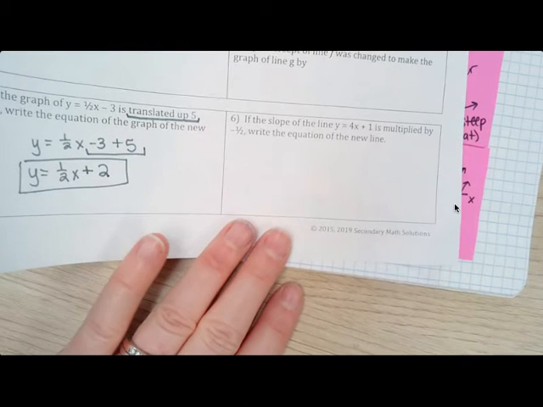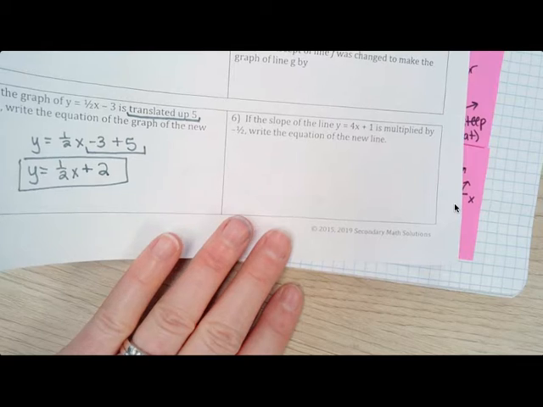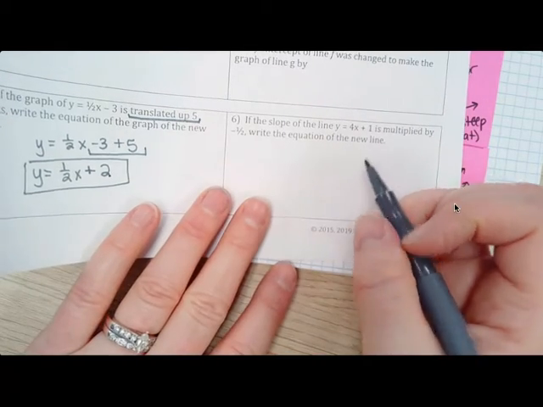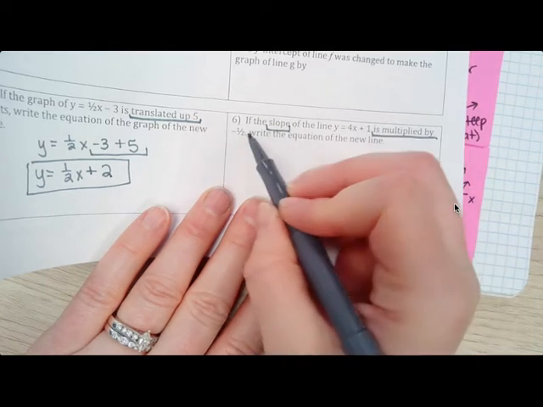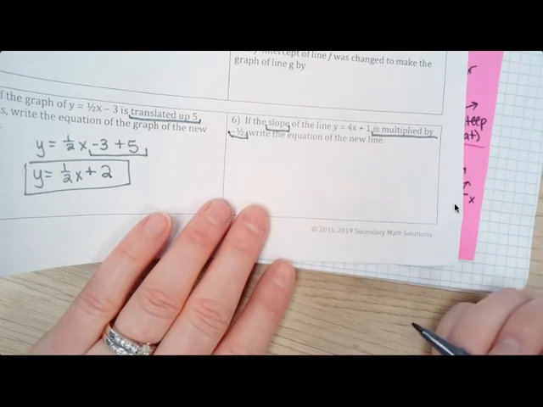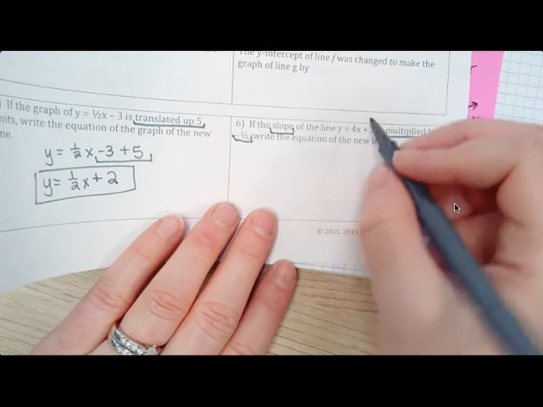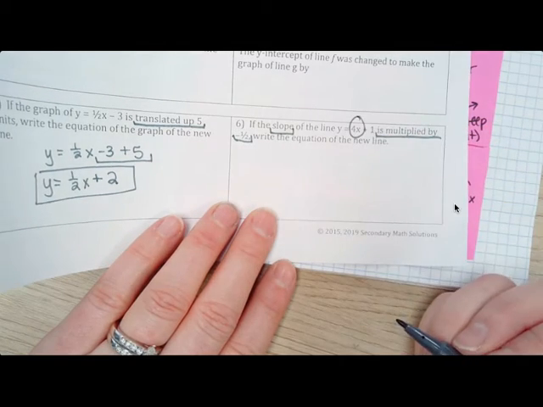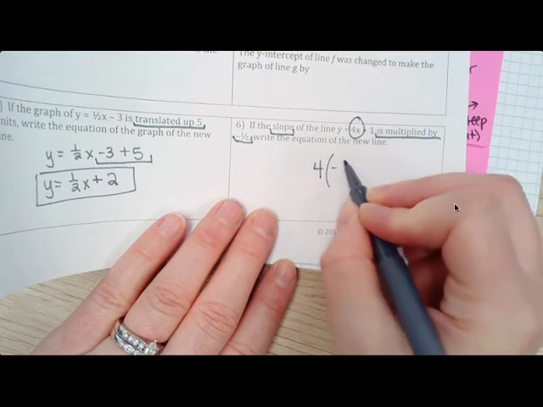Number 6, if the slope of the line y equals 4x minus 1 is multiplied by -1/2, write the equation of the new line. So we're only looking at the slope, and we're going to multiply that by -1/2.